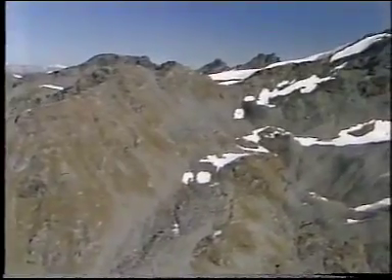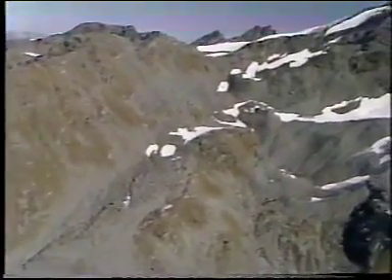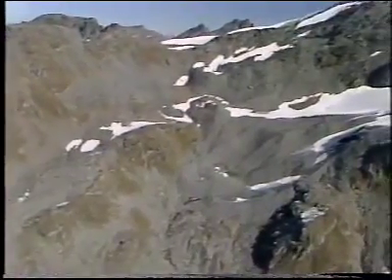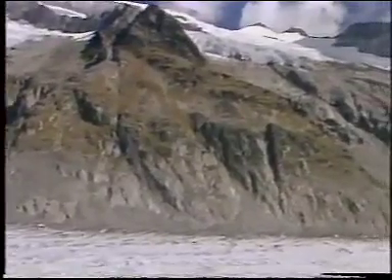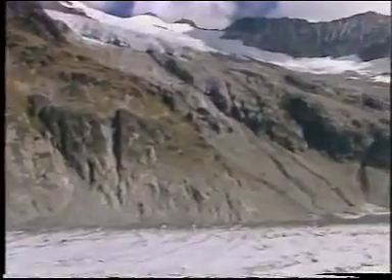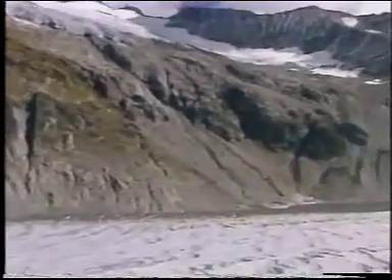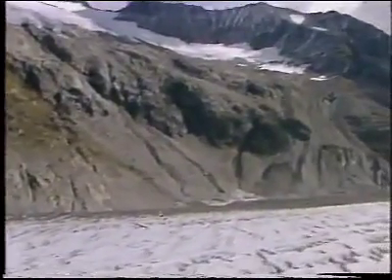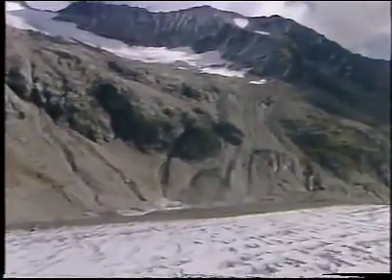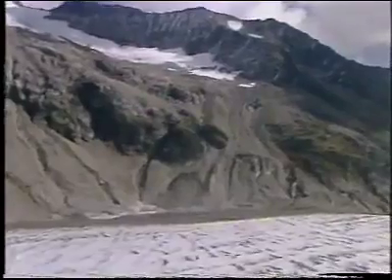Steeper faces of the mountain where snow cannot rest are exposed to wide temperature fluctuations and severe freeze-thaw weathering. Huge quantities of frost-shattered rock debris slide down the faces onto the glacier's edge. These strips of debris are known as lateral moraine, and the glacier acts like a conveyor belt, slowly but relentlessly transporting it away.